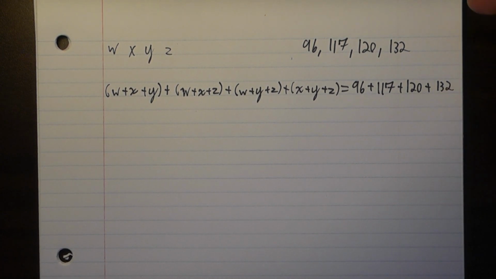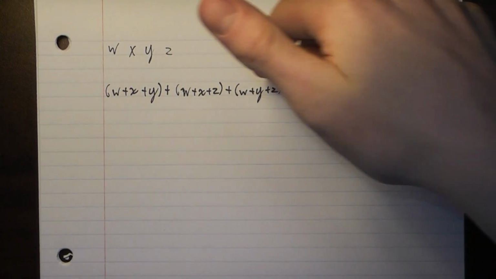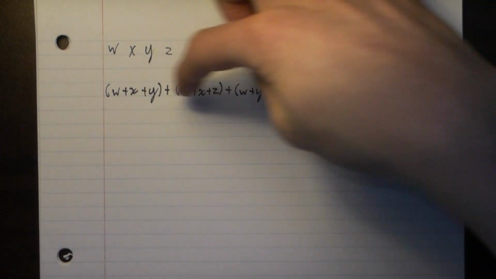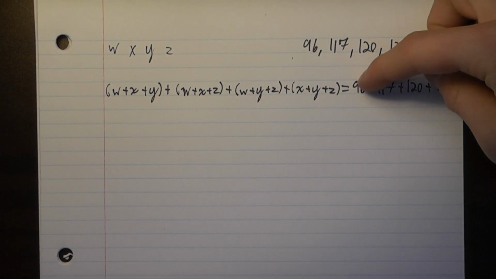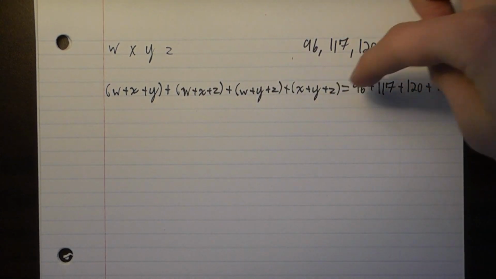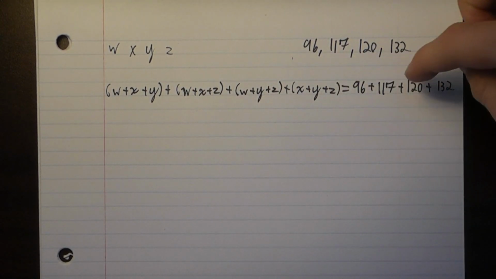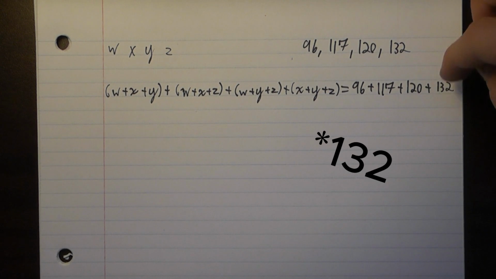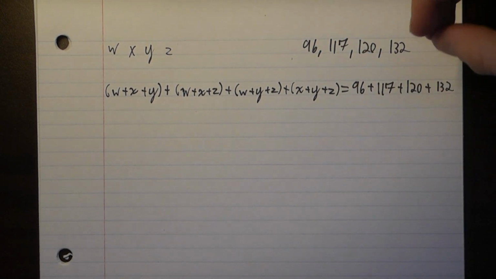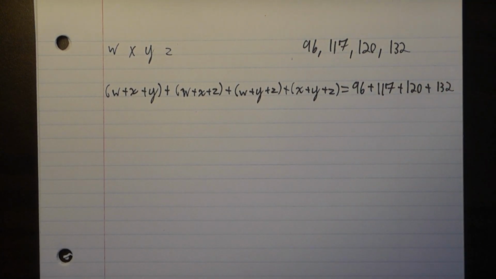Waterloo didn't have to assign each average to each group because they knew that one of these groups equals 96, and one of these groups equals 117, one of them equals 120, and one of them equals 132, so they can just jumble them all up together to get this equation.